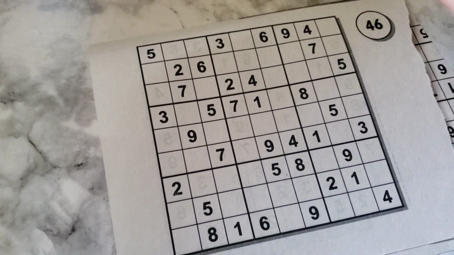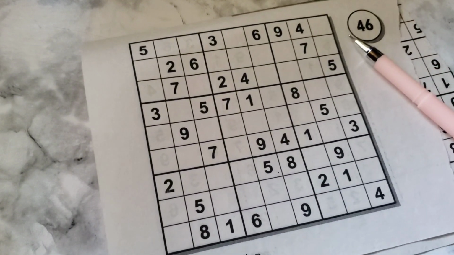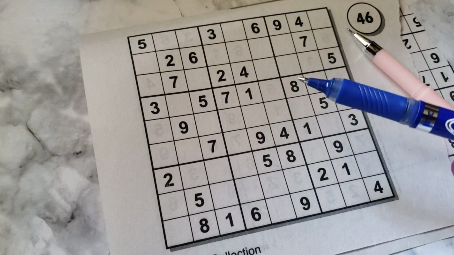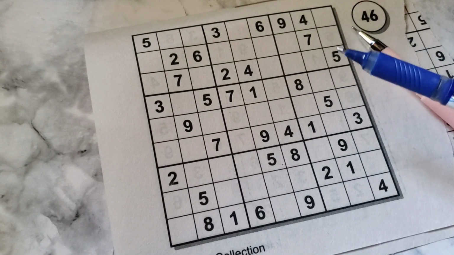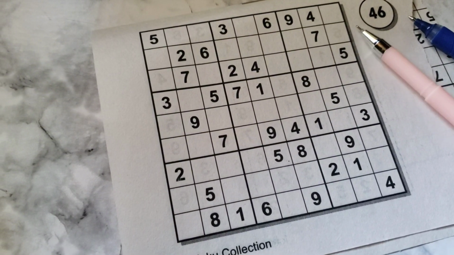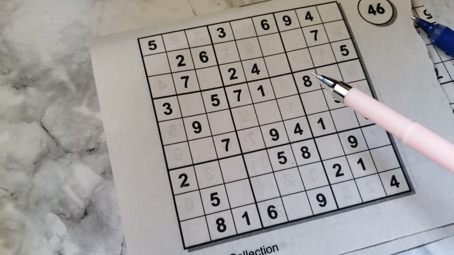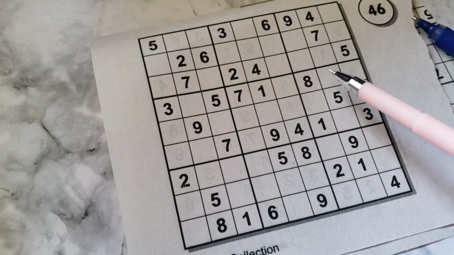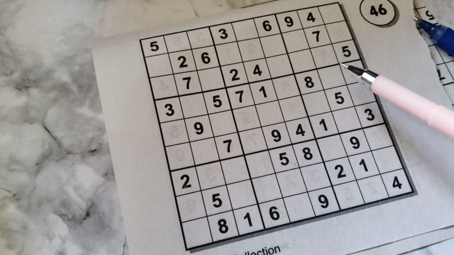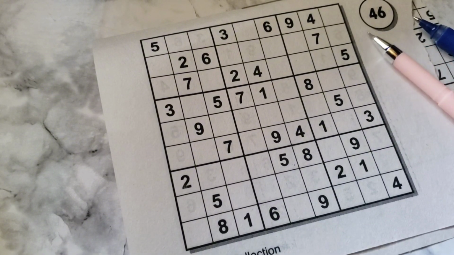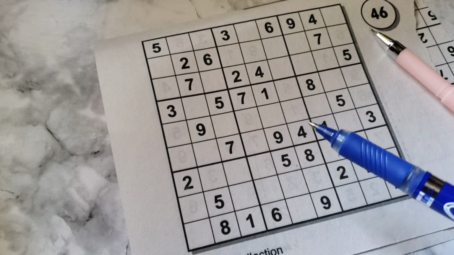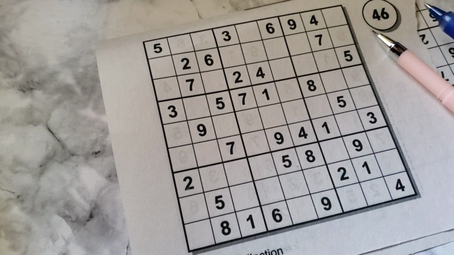So I particularly like two pens, one a fine point pen and a thicker pen like this one, to differentiate between the possible numbers and the definite numbers. The possible numbers are the numbers that I think could go in the boxes, and I'm going to write them at the top of the boxes in small numbers. And then when I finally determine which number it definitely is, I'll write it in the box with this pen.